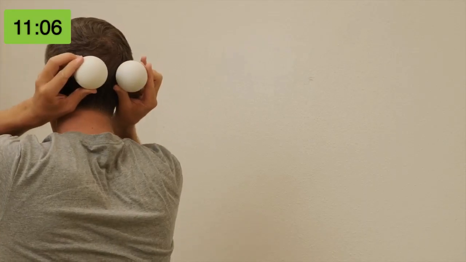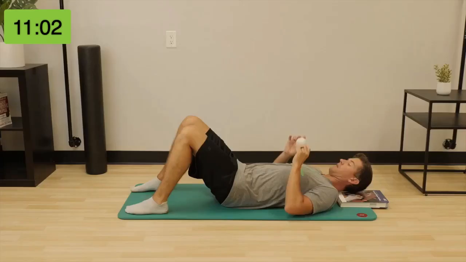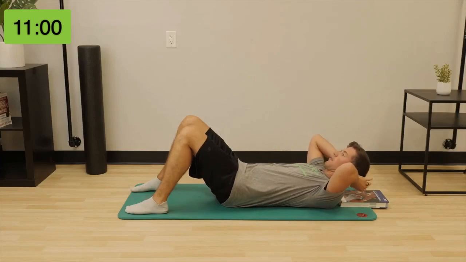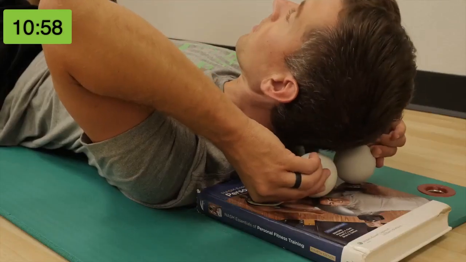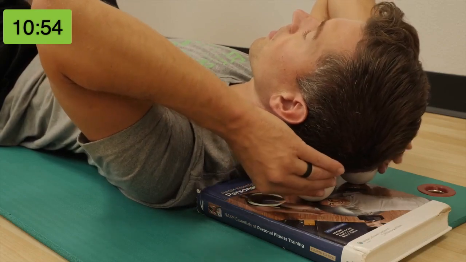So let's take a look at how to release these muscles to get rid of your headache. Using 2 lacrosse balls directly on the back of the head and lying on the ground, use a book to elevate the lacrosse balls. You're going to press down into the lacrosse balls and move them around the back of your head until you find the part that is most tender.